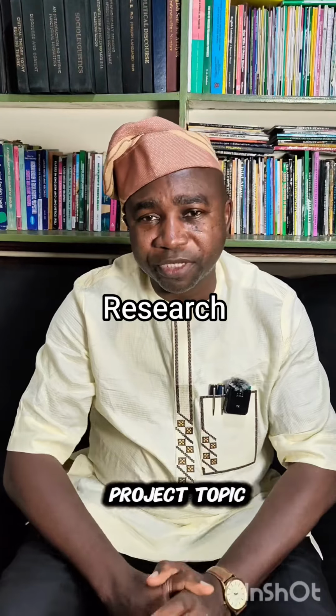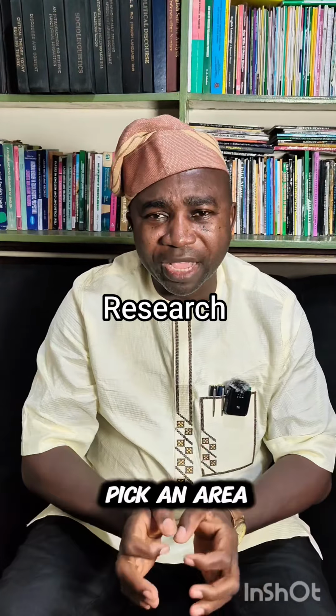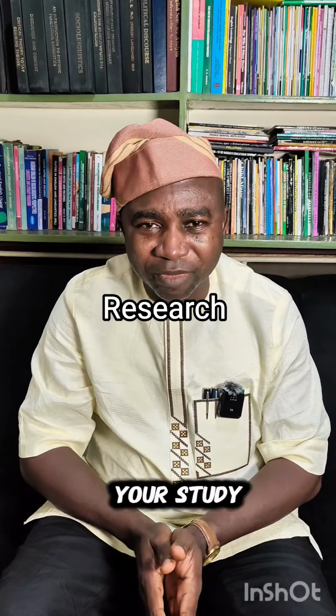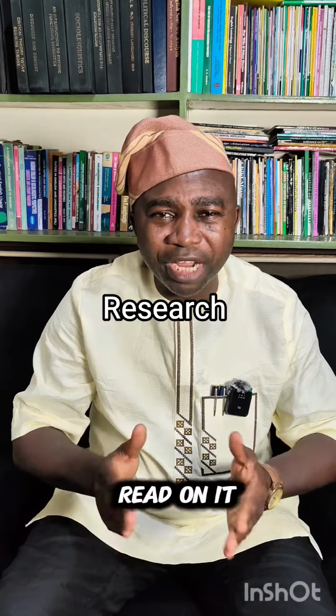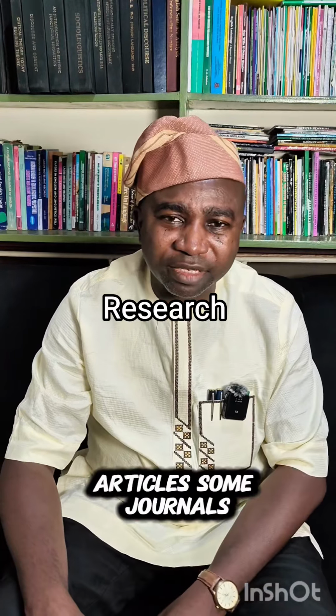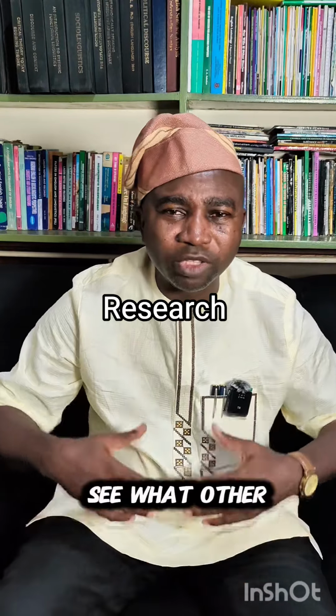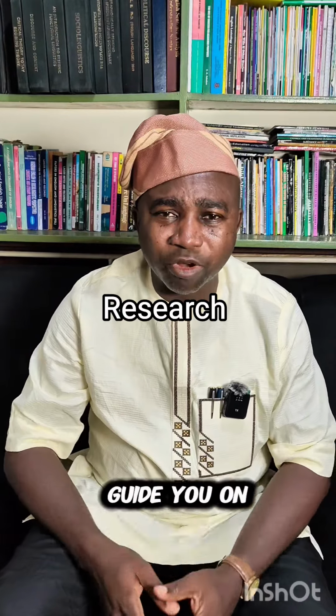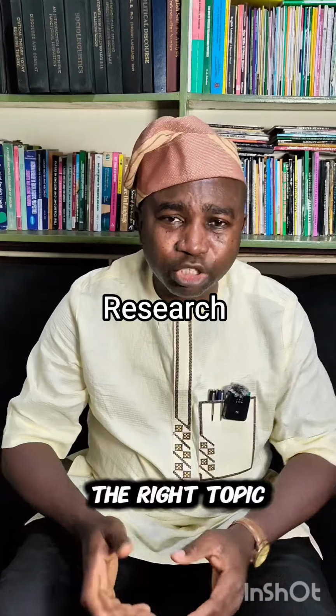Before you can actually choose a project topic, you need to pick an area in your study, just an aspect of your study, that particular aspect, and read on it. Go through some articles, some journals, some texts to see what other researchers have done on it, because that will guide you on how to get the right topic.